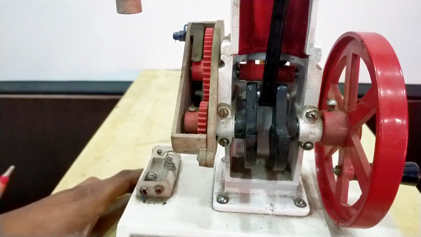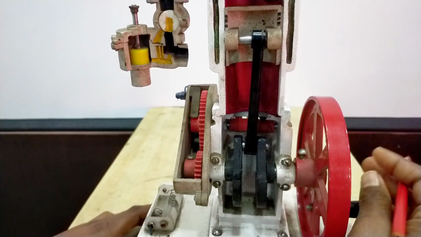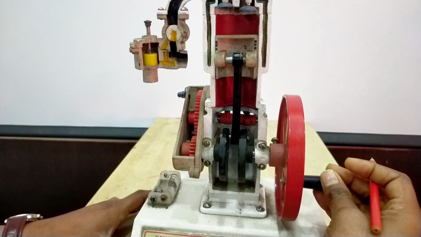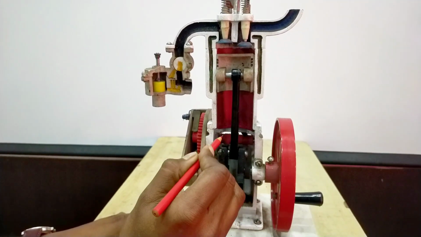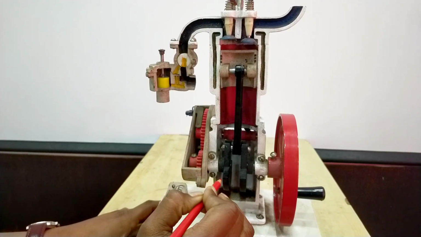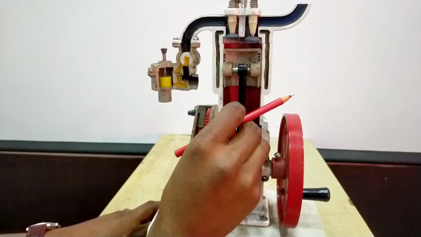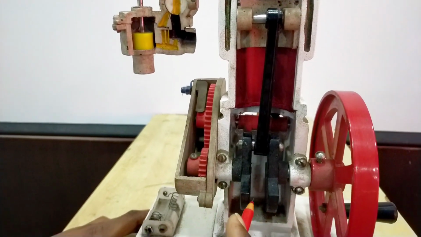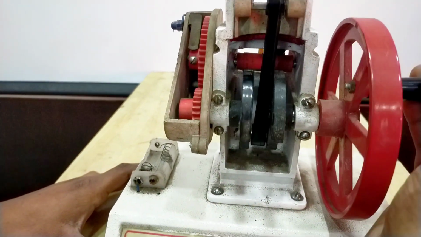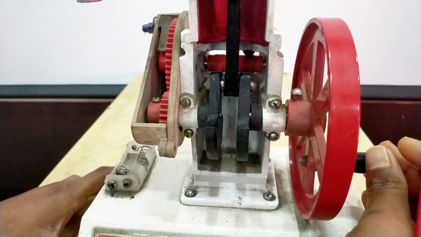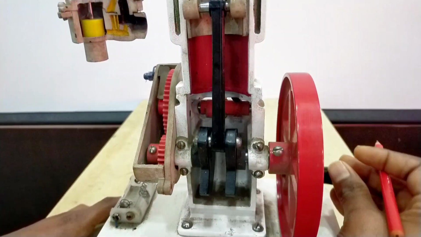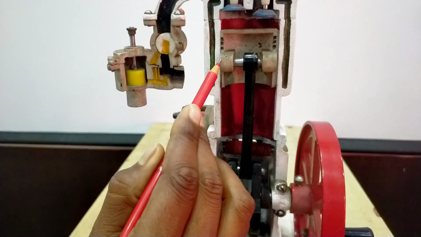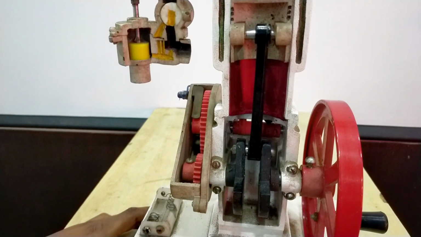The purpose of this connecting rod is to convert the reciprocating movement, the up and down movement of the piston inside the engine cylinder, into the rotational movement of the crankshaft. This is the crankshaft. Due to the reciprocating movement of the piston, the crankshaft is rotating, and this is how the reciprocating movement of the piston is converted into the rotational movement of the crankshaft.